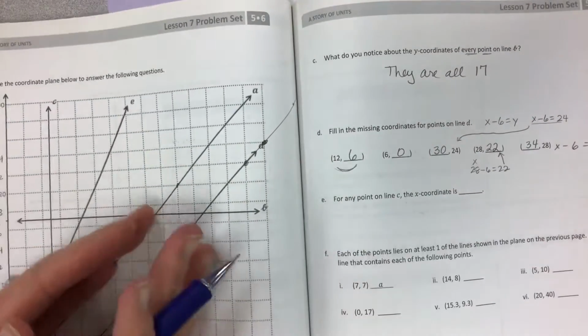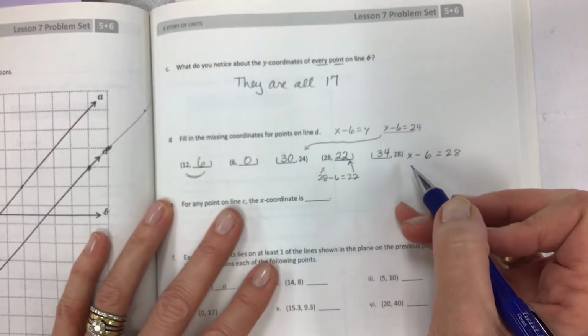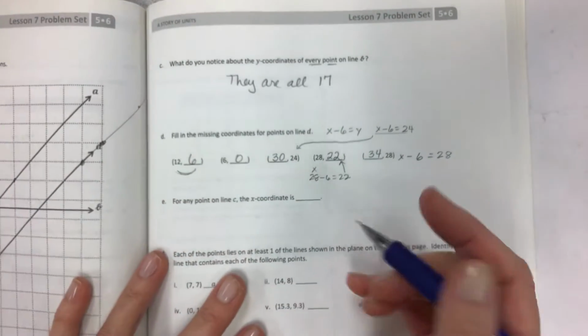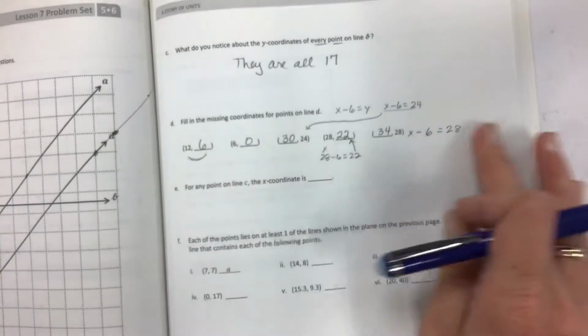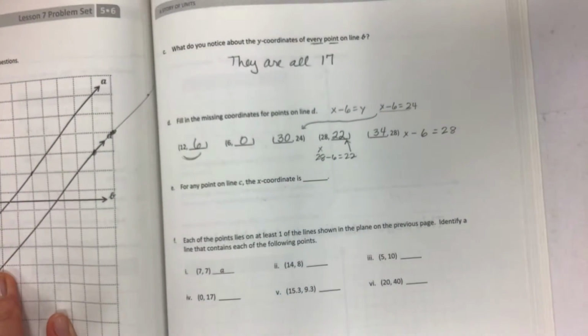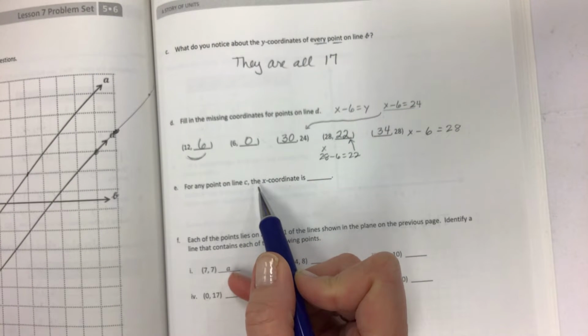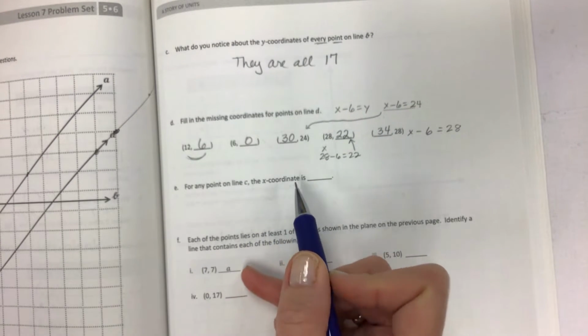Okay, so at that point, when you get off the graph, you just are relying on your math to complete the formula. So use the math for the formula, and you will have all the answers to infinity and beyond. Okay, for any point on line C, the x coordinate is what?